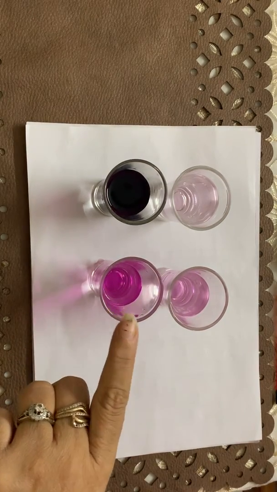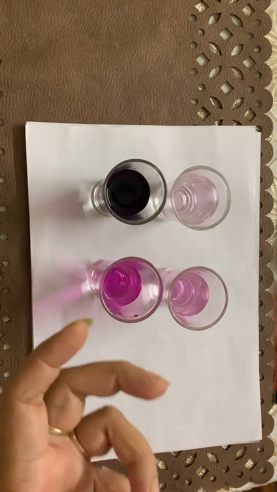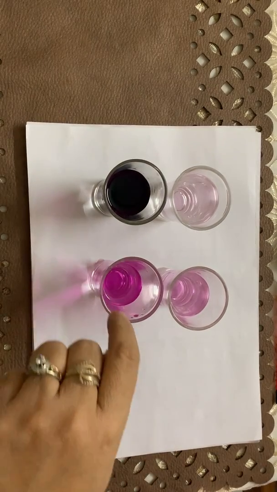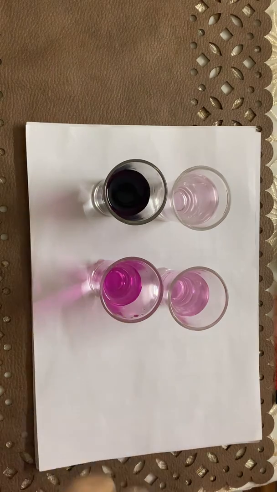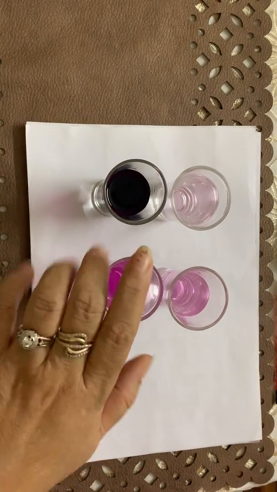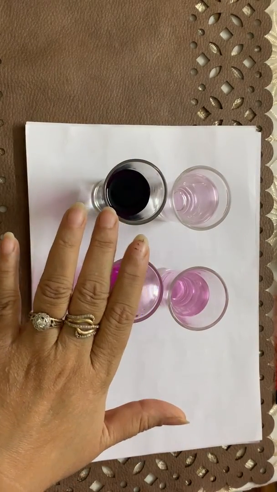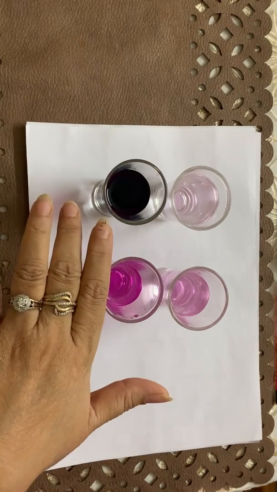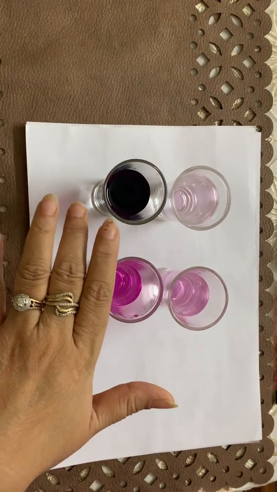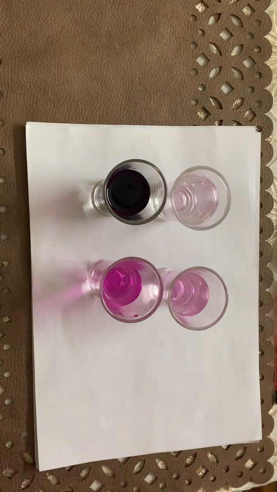Now, I think that in your house, Dettol is easily available and you can perform this activity with Dettol also. And with the help of this experiment, what I want to show is that the particles of matter are very, very small.